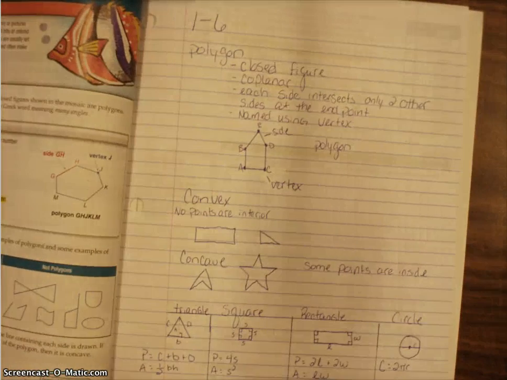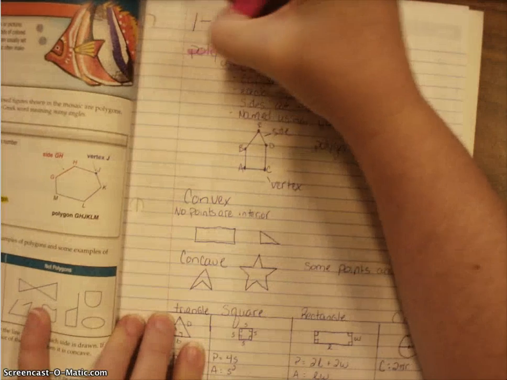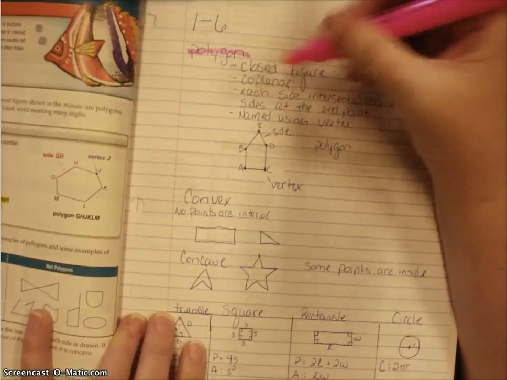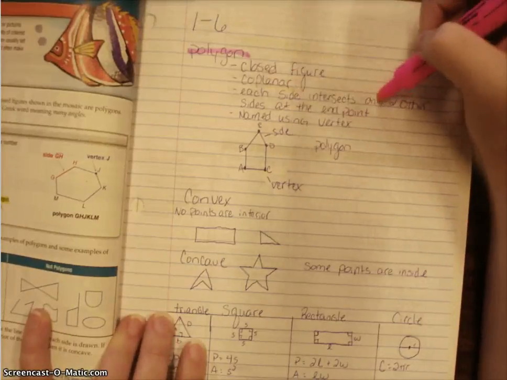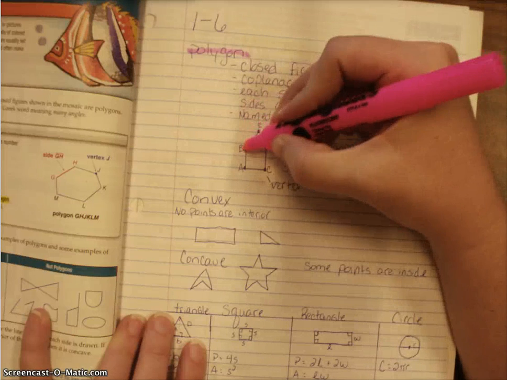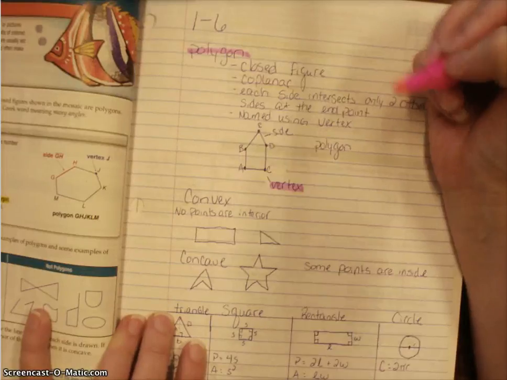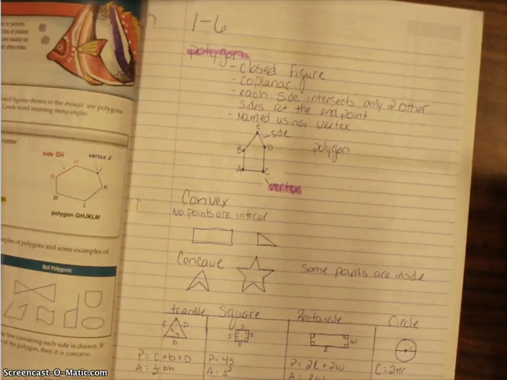So you want to make sure that you know what a polygon is. It's a closed figure, meaning there's no open part of it. It's coplanar. Each side intersects only two other sides at the endpoint or the vertex. And we name it using the vertices.